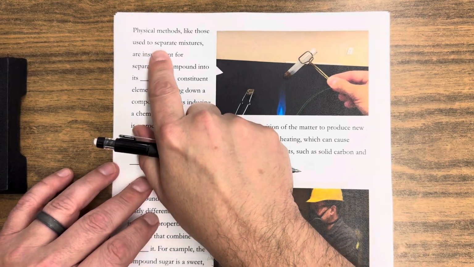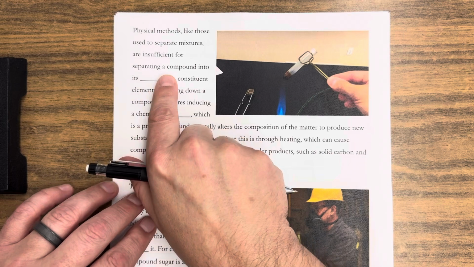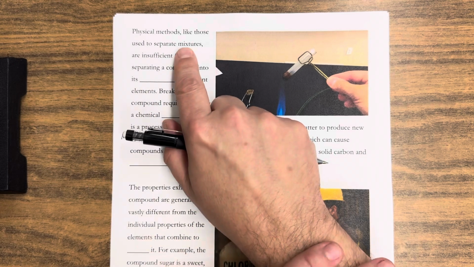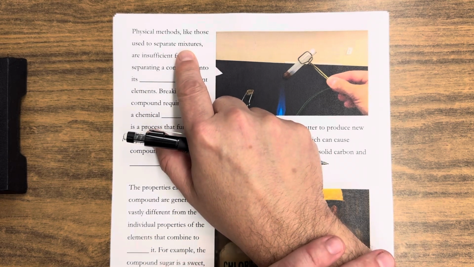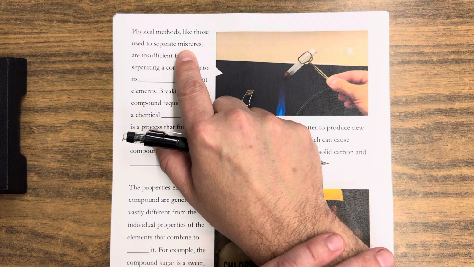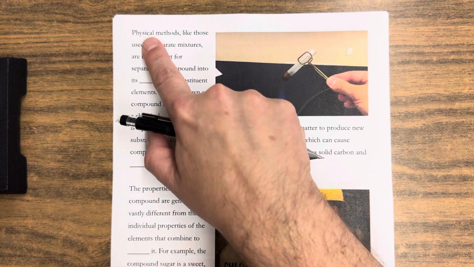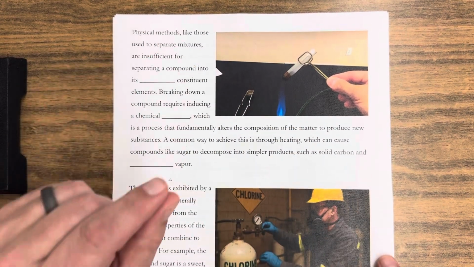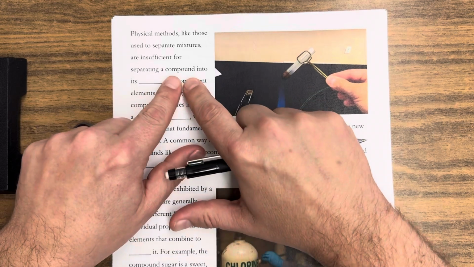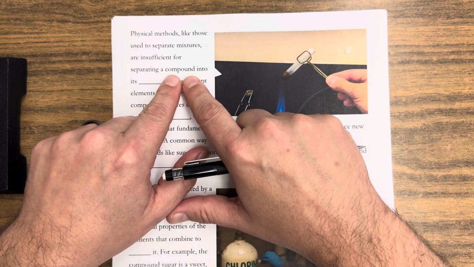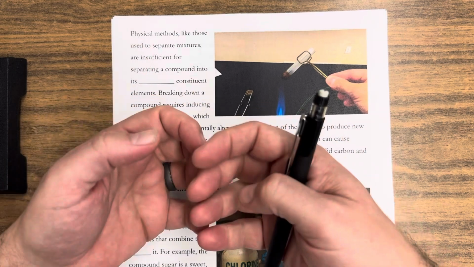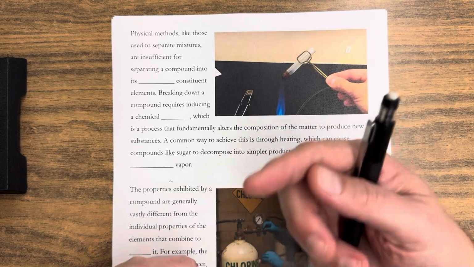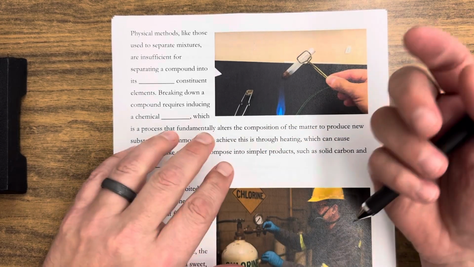Physical methods like those used to separate mixtures are insufficient for separating a compound into its simpler constituent elements. Let's remember a mixture. Think of a simple mixture like chicken noodle soup. Well, with physical methods, I can separate the chicken out simply by picking it out. That's a physical method. But with a compound like our sucrose, we can't use a physical method. I can't separate it through a sieve. I can't just pick out the oxygens. It's going to take a chemical method to do this.